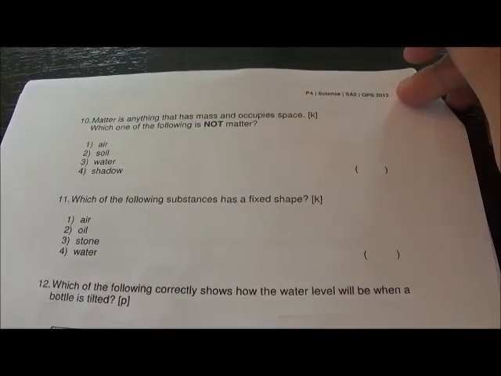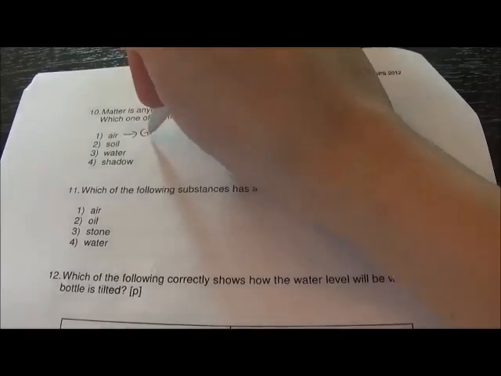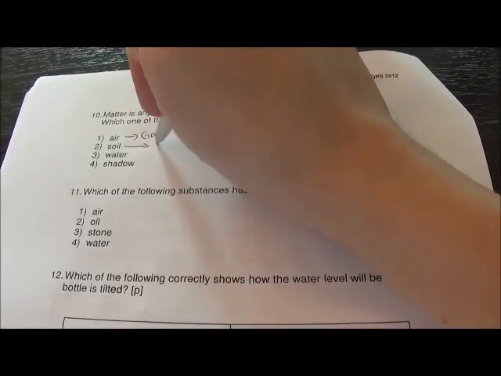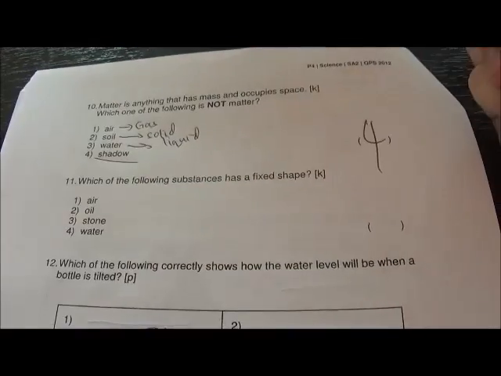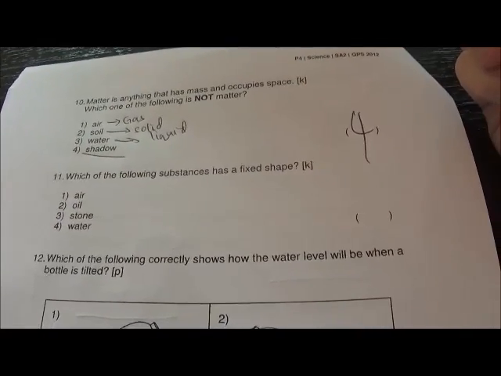Question 10. Matter is anything that has mass and occupies space. Which of the following is not matter? Air is a gas, so it's matter. Soil is solid, it's matter. Water is liquid, it is matter. Shadow is not matter. So answer is 4.